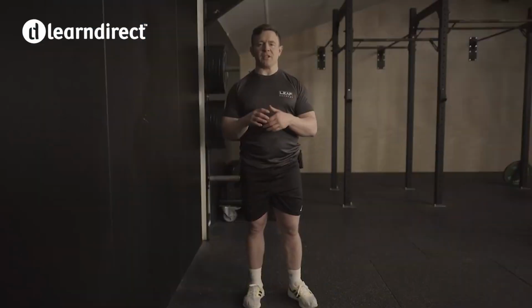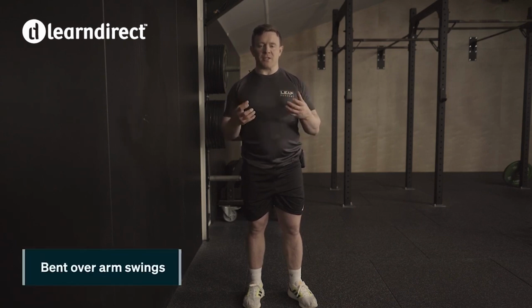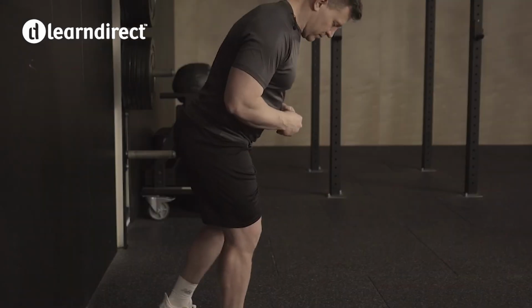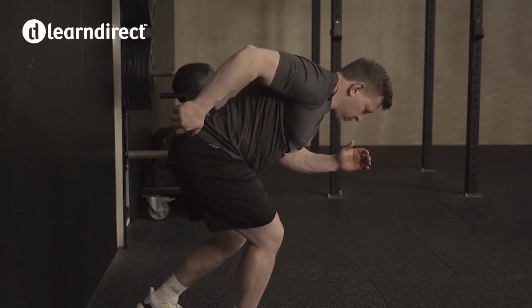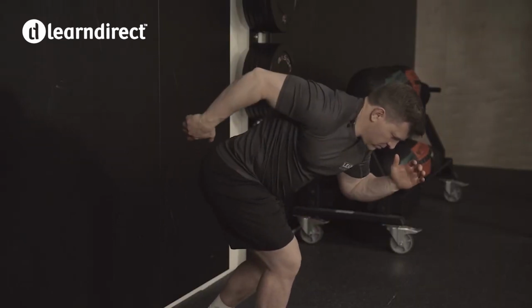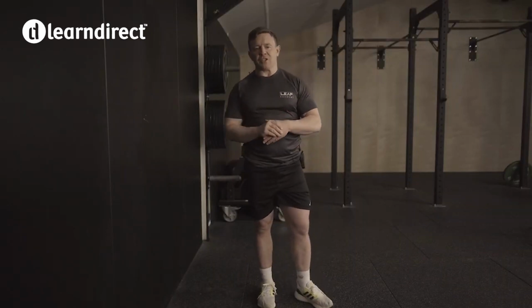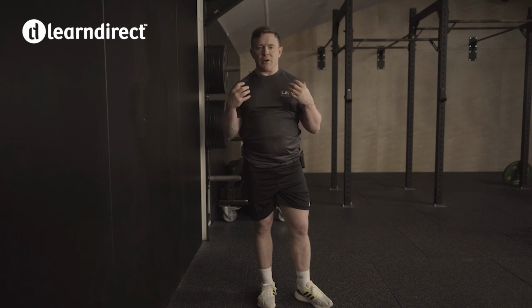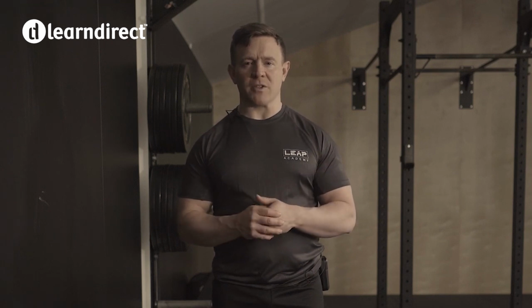To develop a really powerful acceleration, we have to use the upper body as much as possible. So the bent over arm swing is an exercise which works the back and the trunk to help it stabilize the body during an aggressive arm swing. So it's important to remember to limit rotation of the trunk during this exercise to allow for efficient transfer of power.